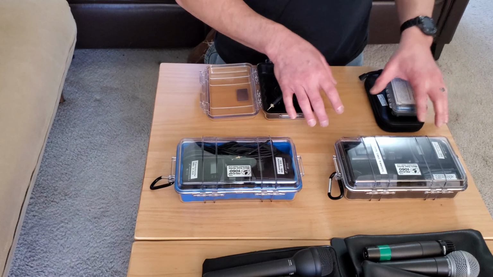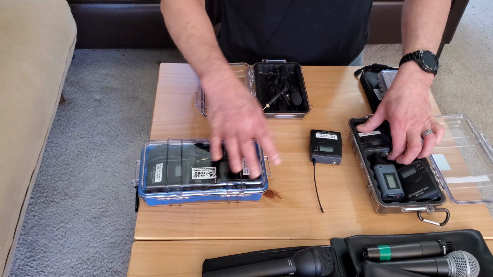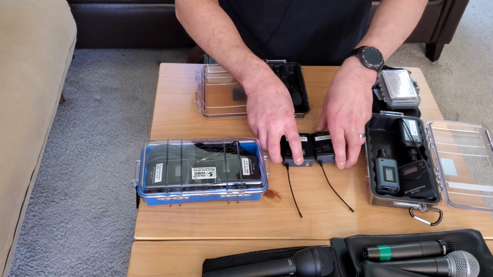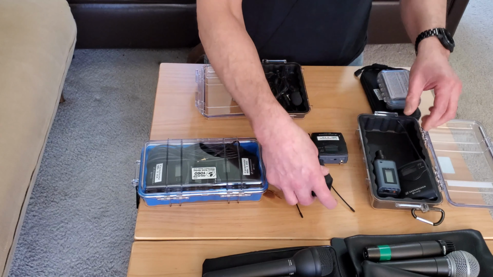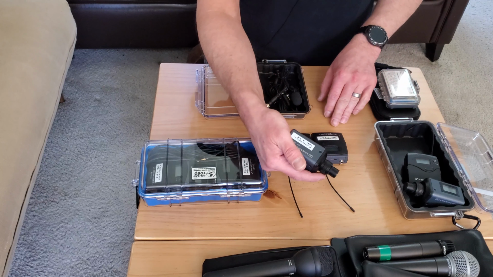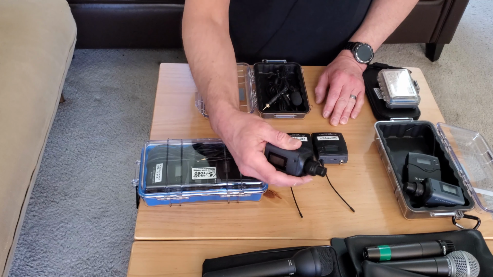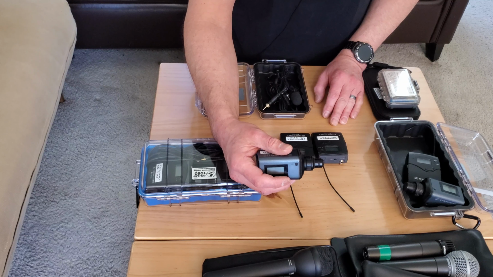This, we have your typical Sennheiser system, and I've got a few of these. So for those of you not familiar with what this is called, a plug-on transmitter. In the industry, there's an industry joke that these are referred to as the butt plugs.